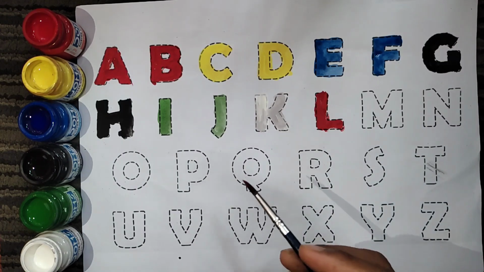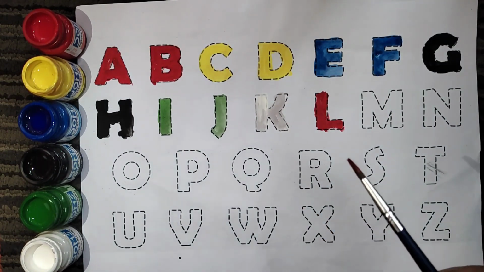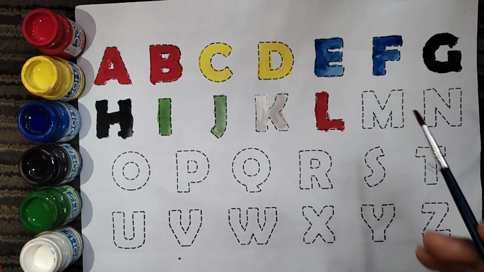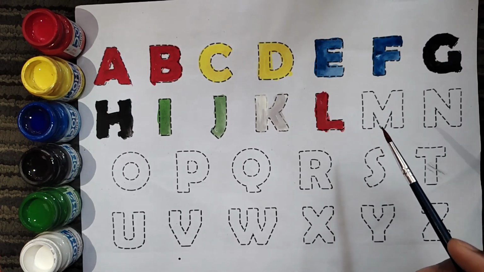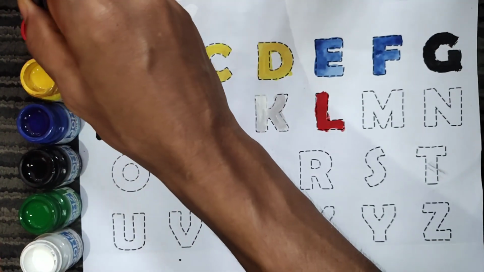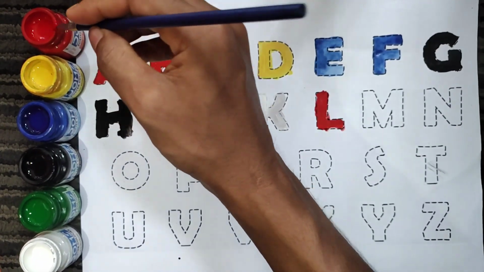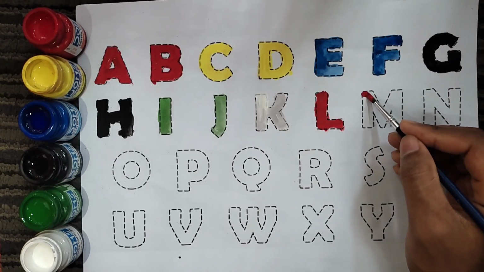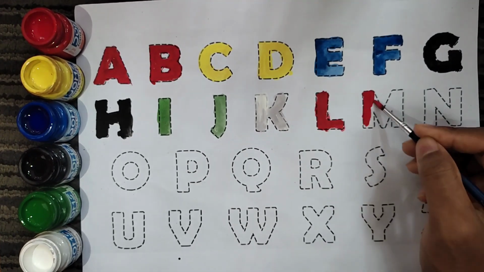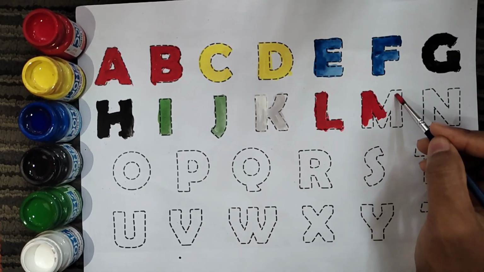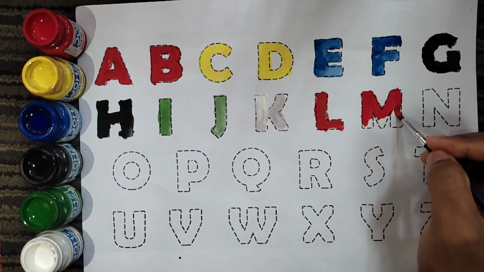Kids, now we are using red color again and drawing M. M for mango.